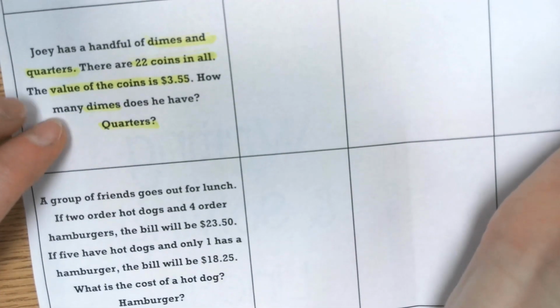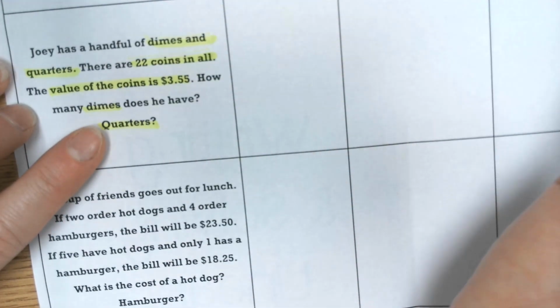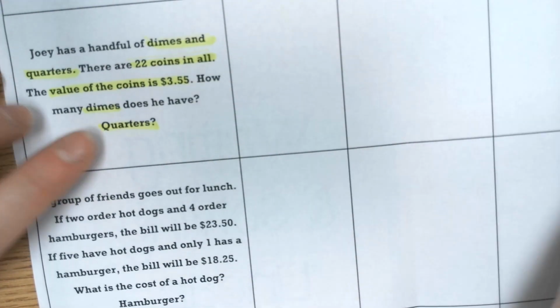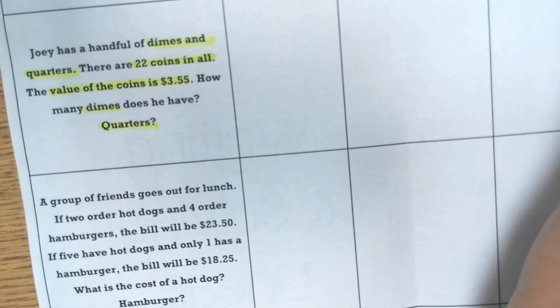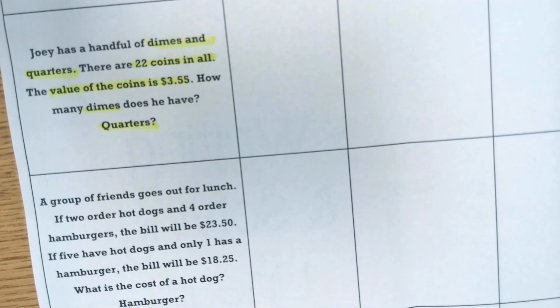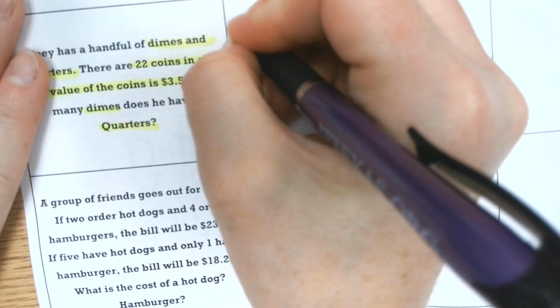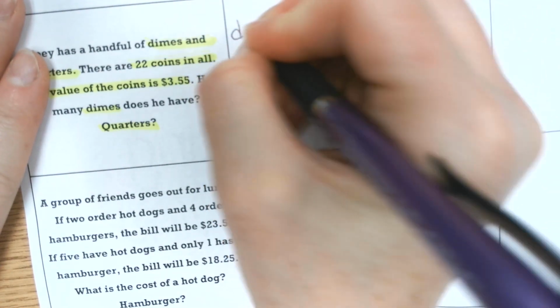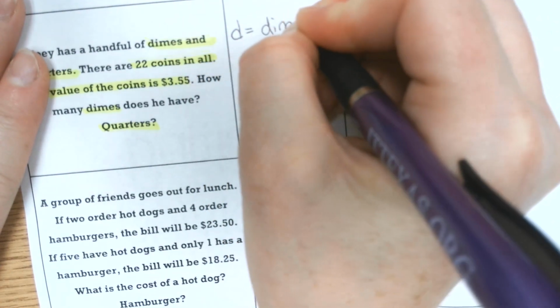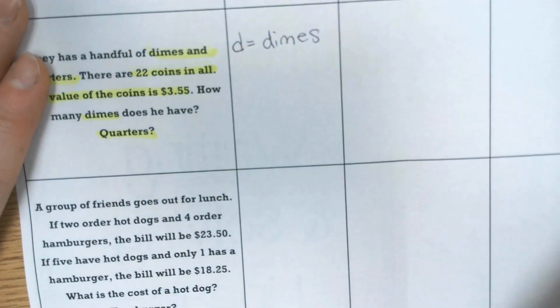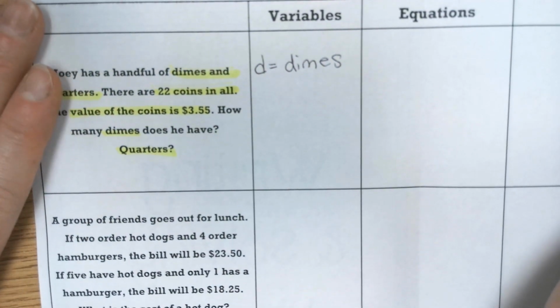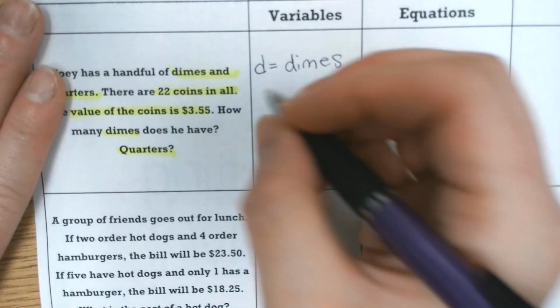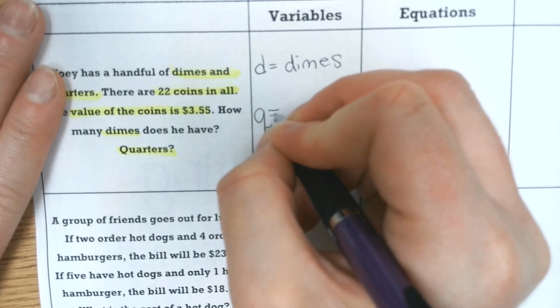So if it says how many dimes does he have, how many quarters, we're going to use obvious letters for this. So obvious means it's going to be undeniable. We're not going to use X and Y. I mean, you can, but obvious would be D for dimes, Q for quarters. And we're talking about how many of each. So D is going to be my dimes. Q is going to be my quarters.